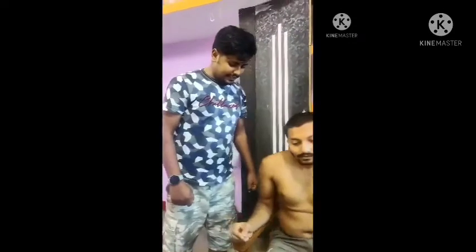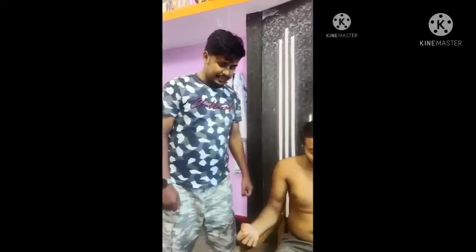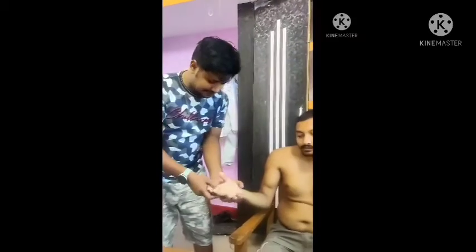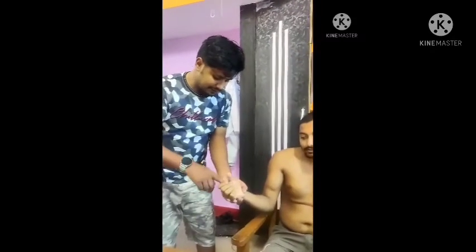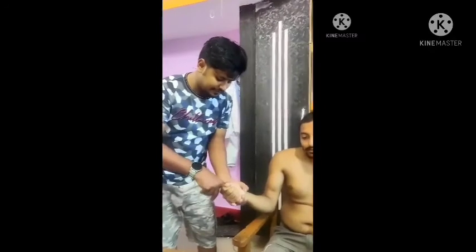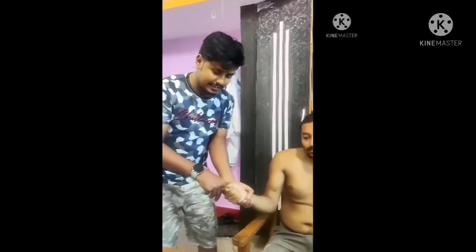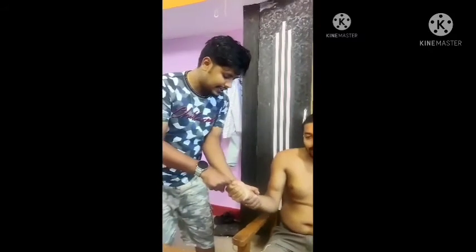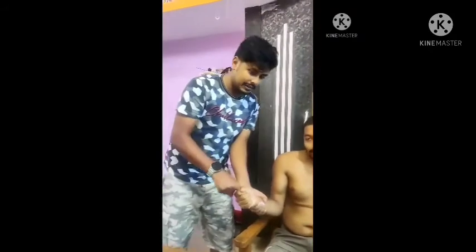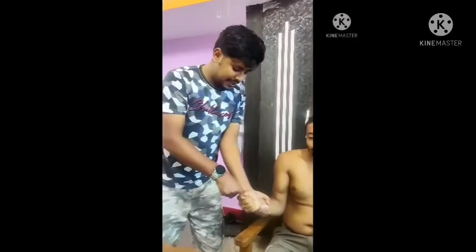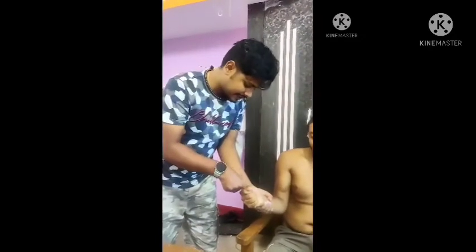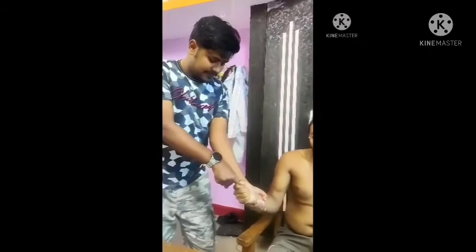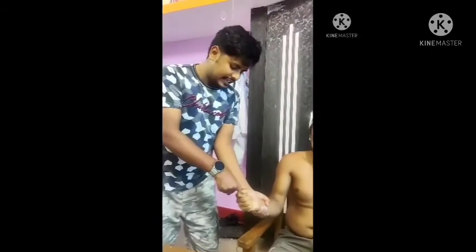Next test is to test the grip strength. For this I will put my index finger and I will ask the patient to squeeze them, and I will use the other hand to hold. Don't let me go this finger. Okay, this test shows that the hand grip strength is intact.